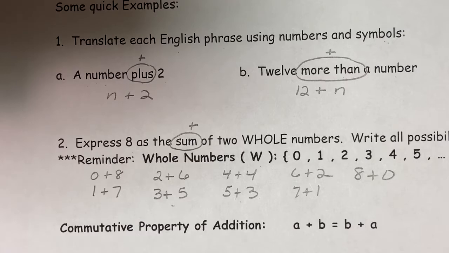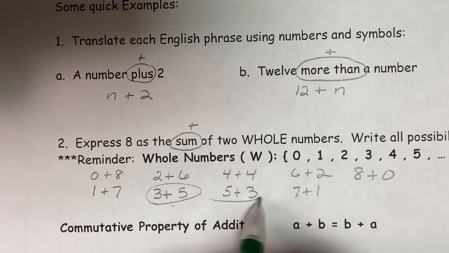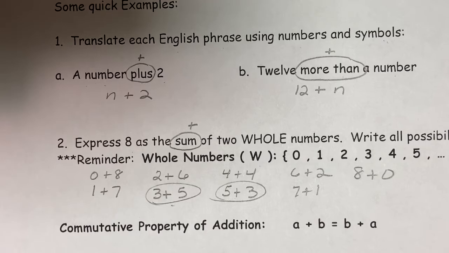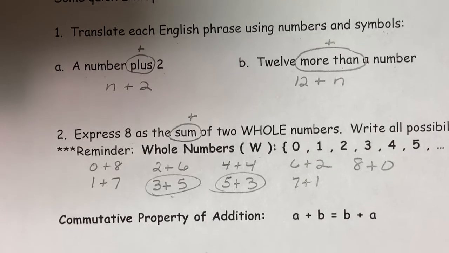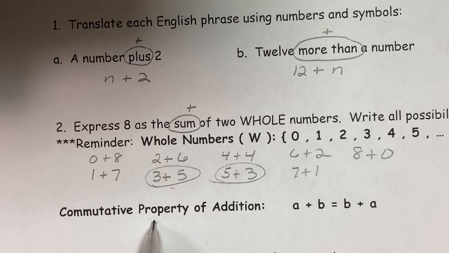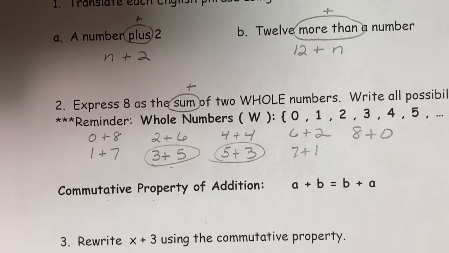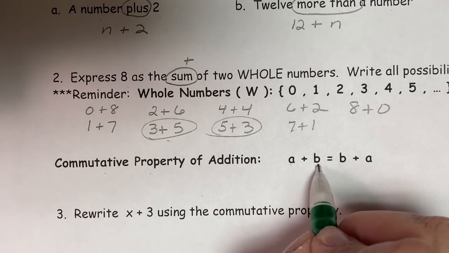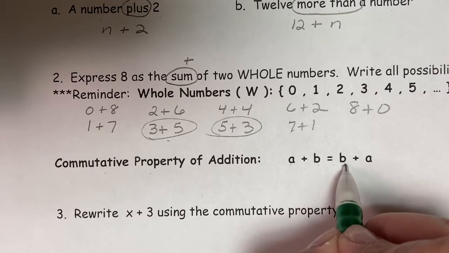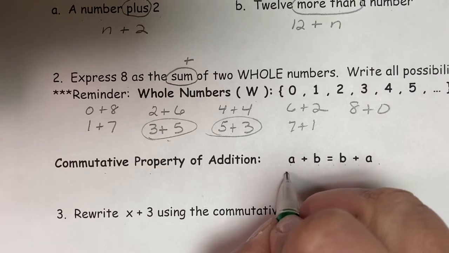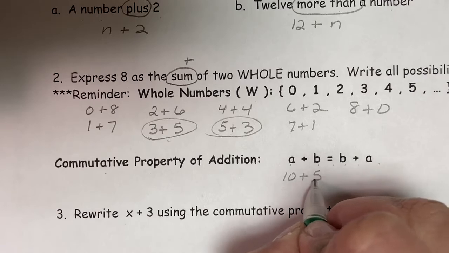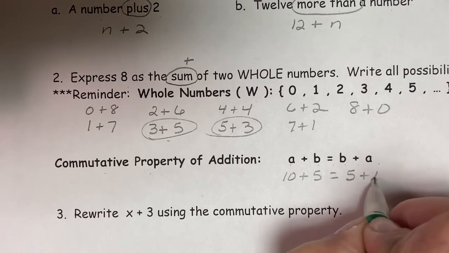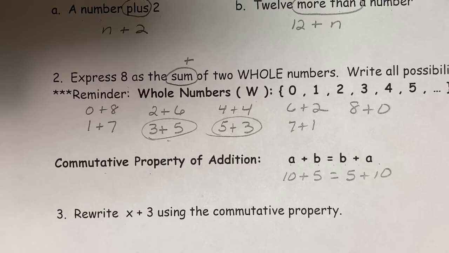So now let's talk about the fact that actually these two mean the same thing. There's a special property that tells you that, and it's called the commutative property for addition. And what the commutative property says is, it basically says that it doesn't matter what order you add two numbers in, you're going to get the same answer. So a plus b is exactly the same as b plus a. If you do 10 plus 5, it's exactly the same as 5 plus 10. So there's an example for you.